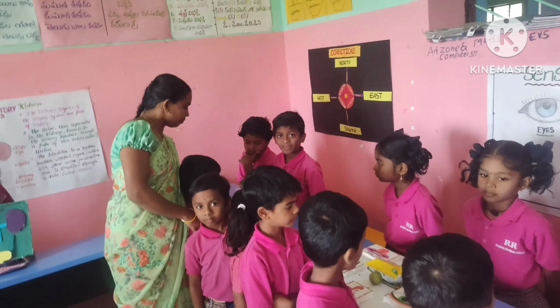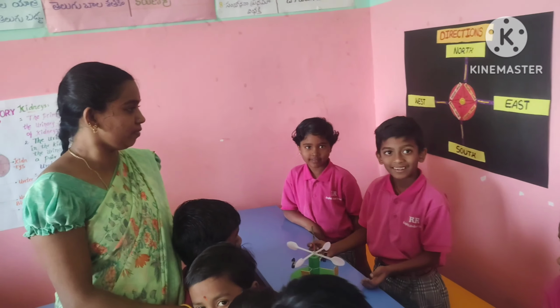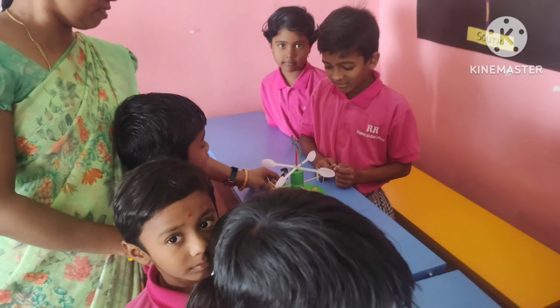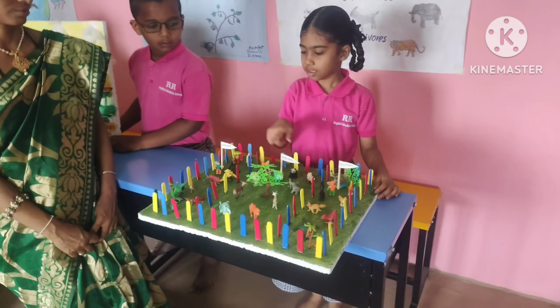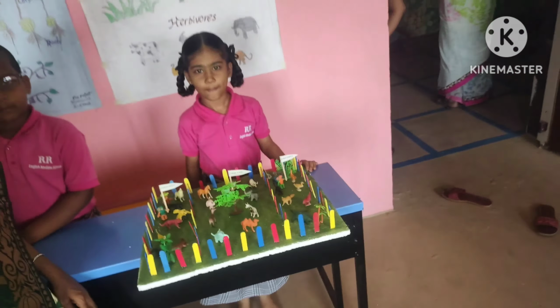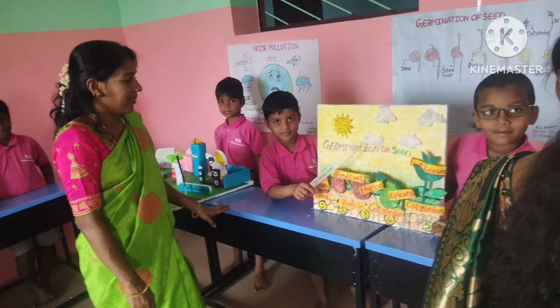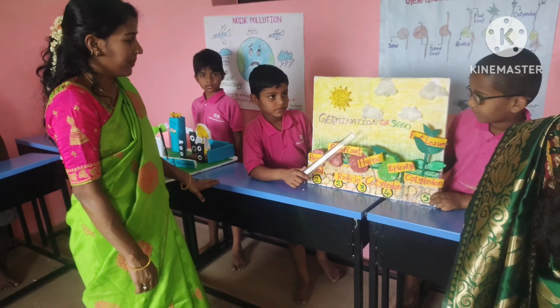So our children are exhibiting nice projects regarding National Science Day. And they are explaining how this process will be helpful in our future needs.